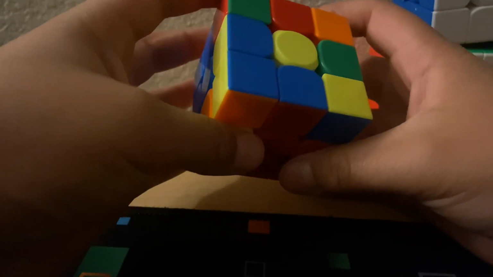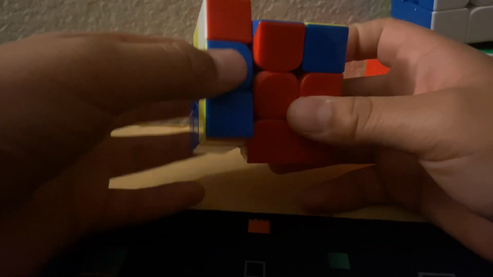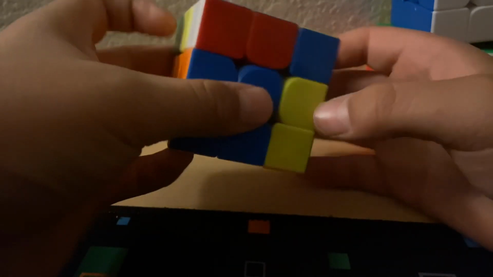Now keep doing this until you get all the edges. One more time: U prime, L prime, U, L, U, rotate all the way here, R prime, R prime. Great, so now we're done.